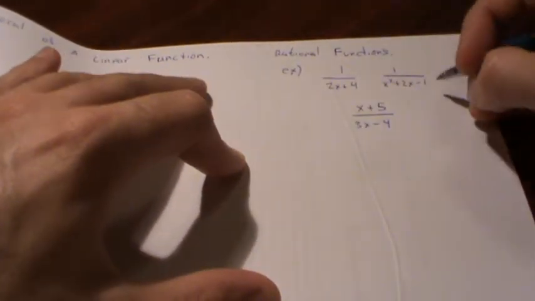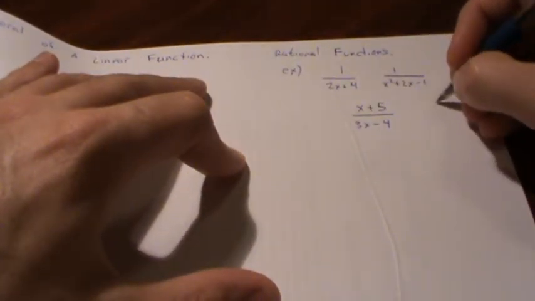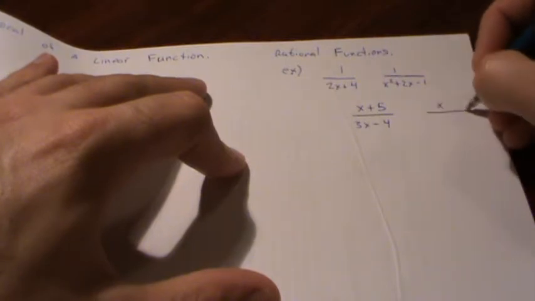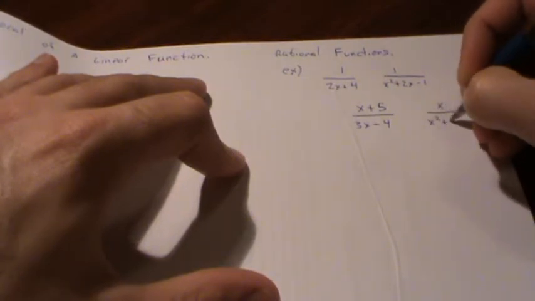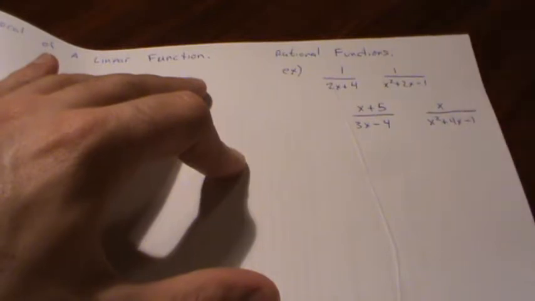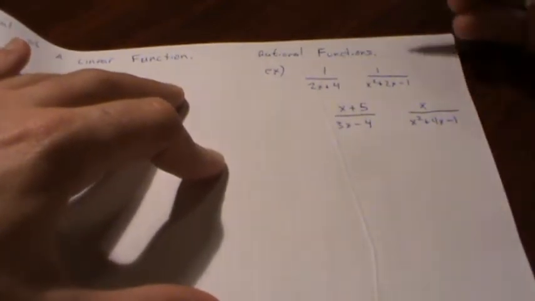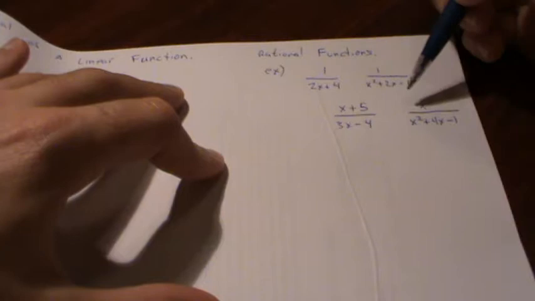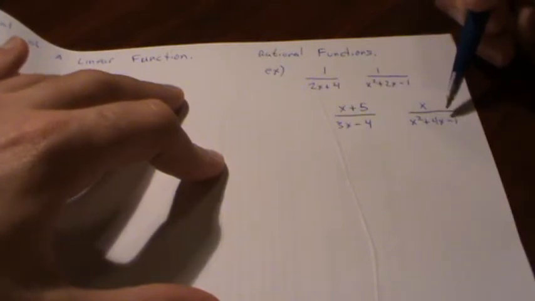And finally we'll go with maybe x over x squared plus 4x minus 1. Alright, so these are the things that we're going to be talking about this chapter.